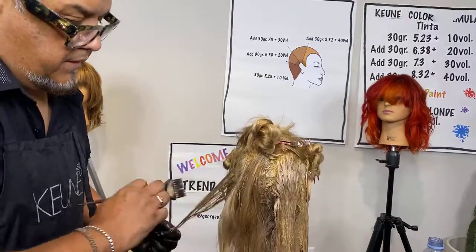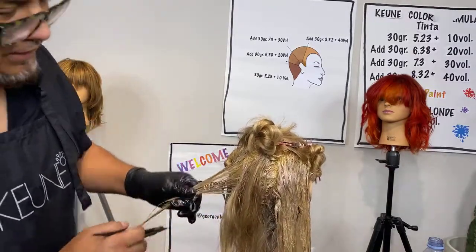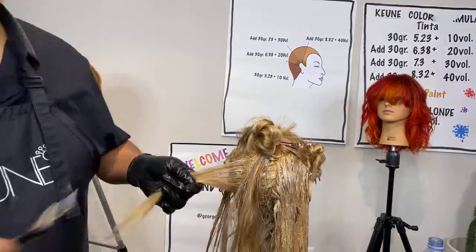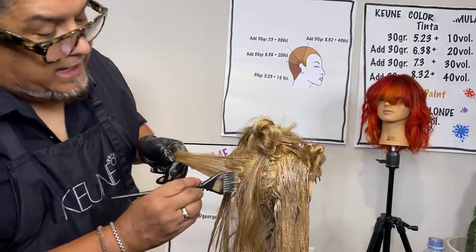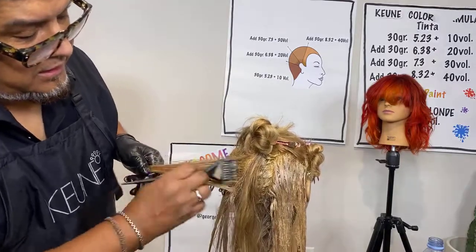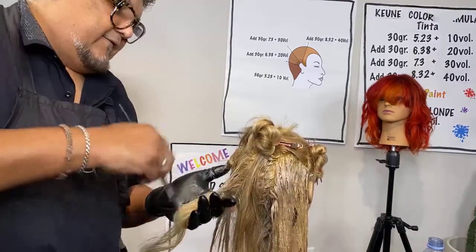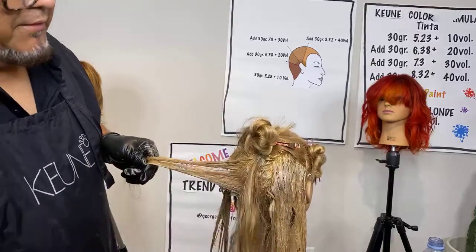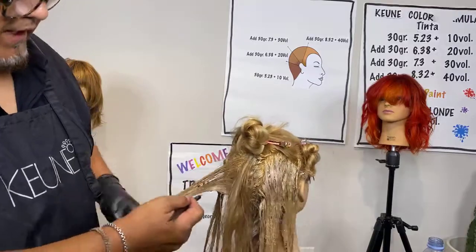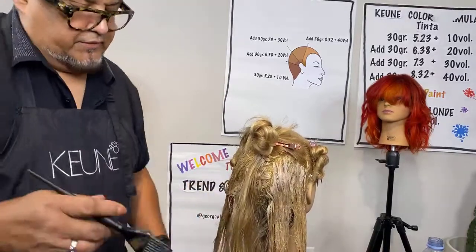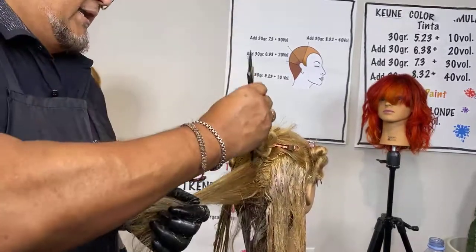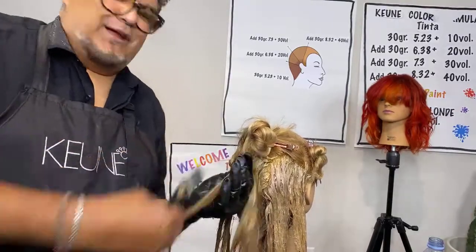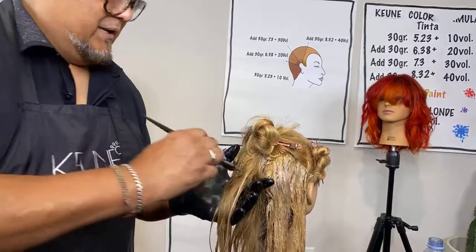Okay. You can see the dark to the light already blending there. Here's my next section. Now this is the 6, 3, 8 added to the 5, 2, 3. So I'm working with about 40 grams of color right now, just so those of you that are measuring it out in your head, because I know there's a lot of you out there like me, always trying to figure out not overusing color. This will help.